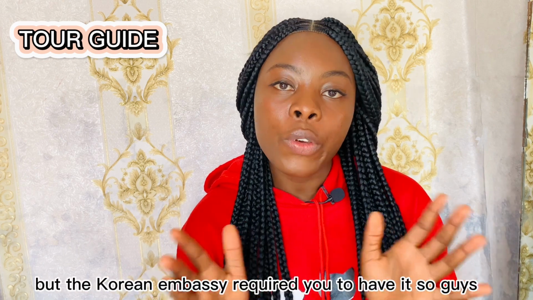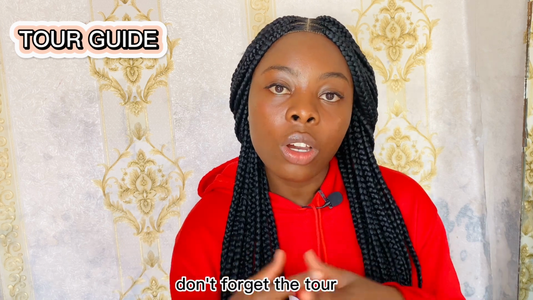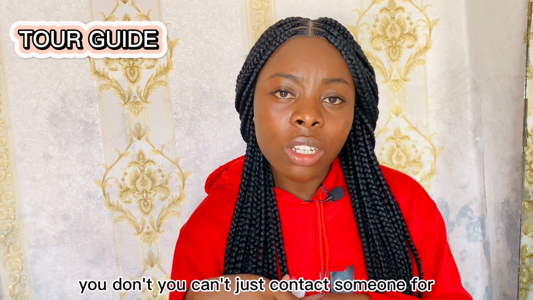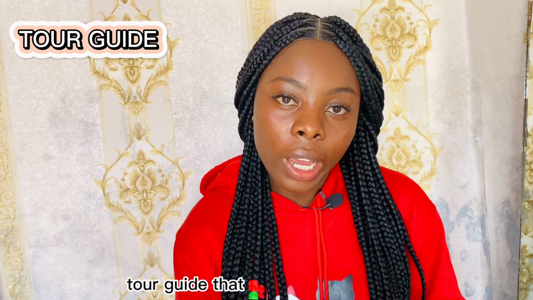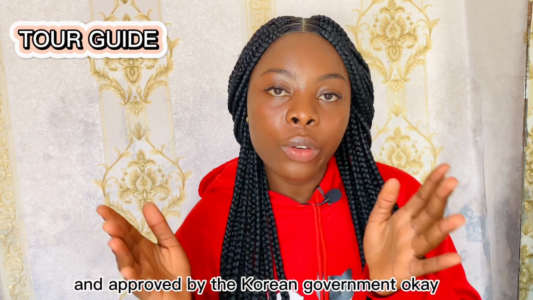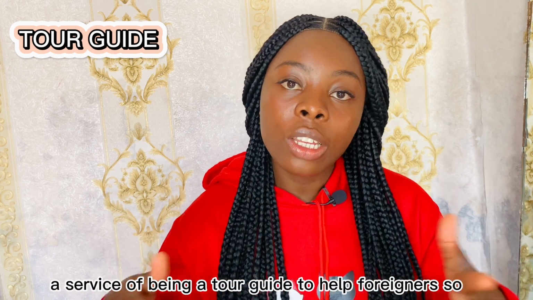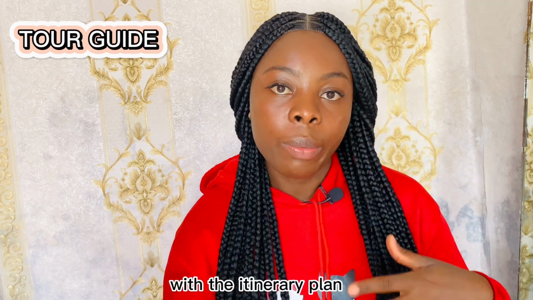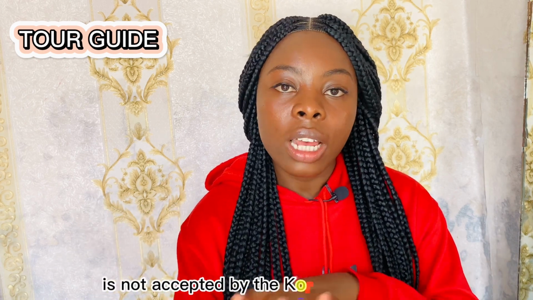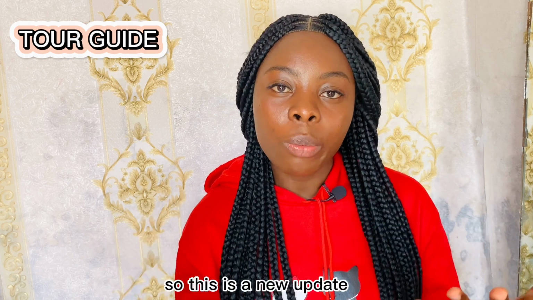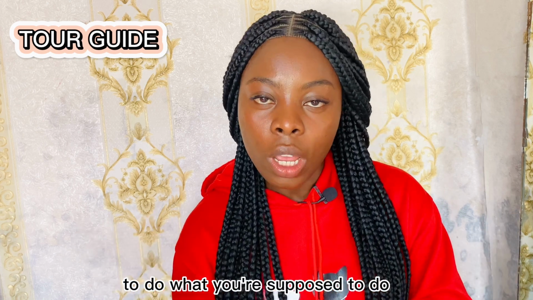But the Korean embassy requires you to have a tour guide if you want to apply for the South Korean tourist visa. Don't forget, the tour guide has to be an official one. You can't just contact someone from South Korea and tell them, okay, can you be my tour guide? No, it has to be an official tour guide that stays in South Korea and is approved by the Korean government. Okay, fine, this person is rendering a service of being a tour guide to help foreigners with the itinerary plan. So you have to contact an official one and not just a random person in South Korea to be your tour guide. It's not accepted by the Korean embassy. So this is a new update because the embassy wants to be sure that you're actually going to South Korea to do what you're supposed to do and not doing something else.